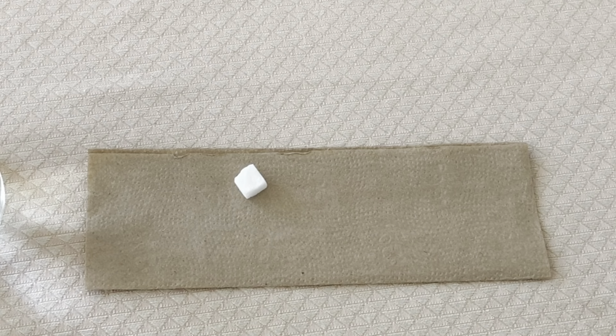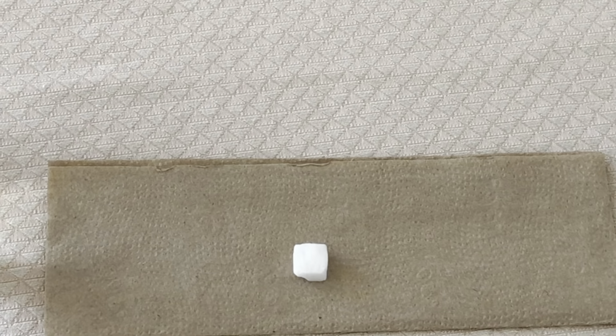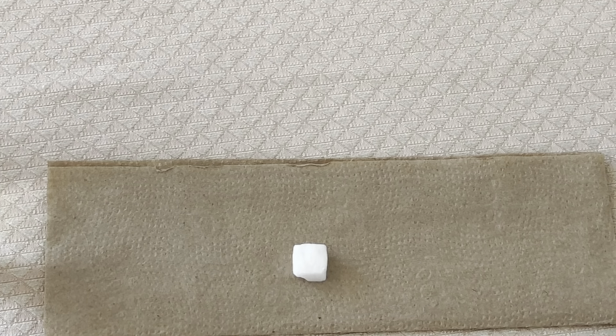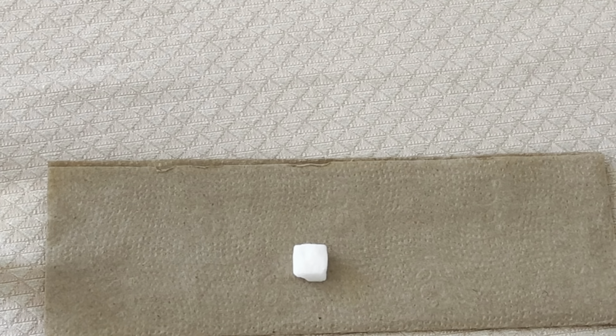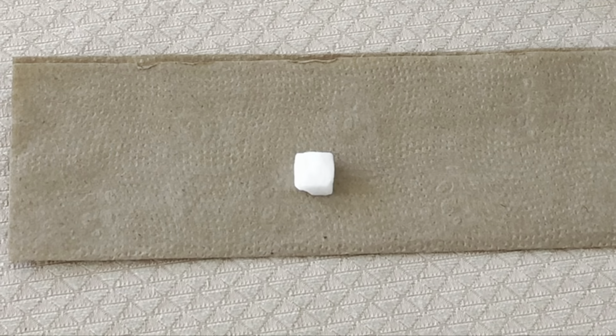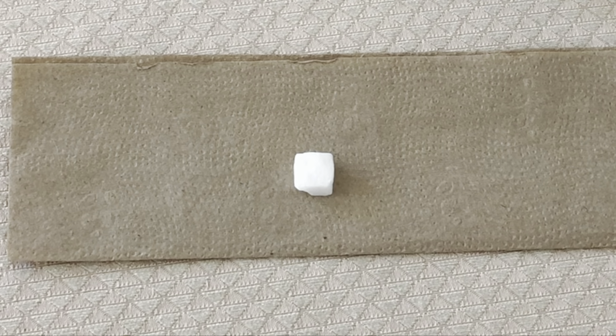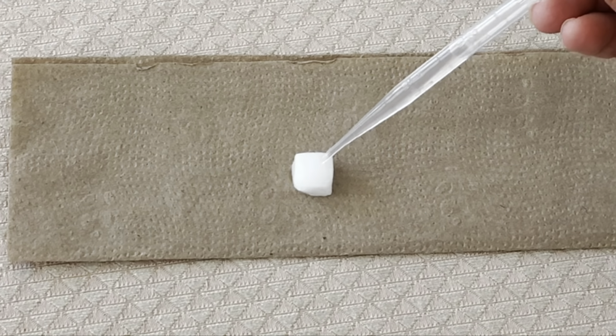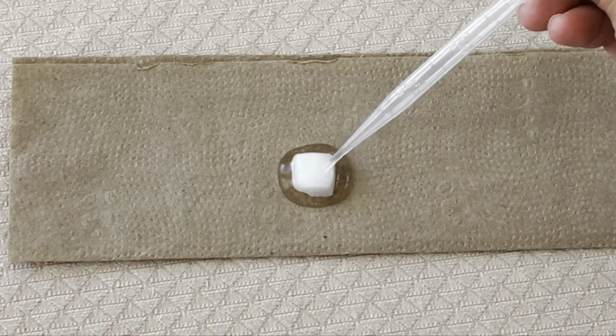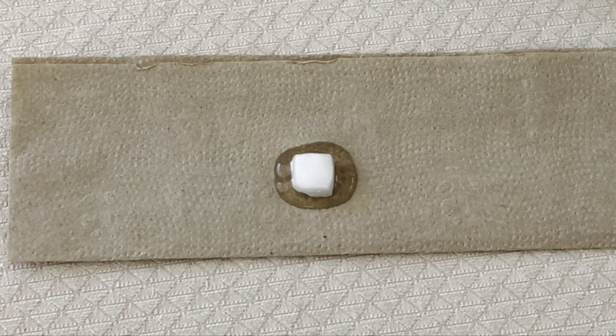Now I have a sugar cube that represents my rock. Make a prediction. What do you think will happen once we add water to this rock? Go ahead and pause this video. Make your prediction. I'm going to use my pipette to add water to my rock.